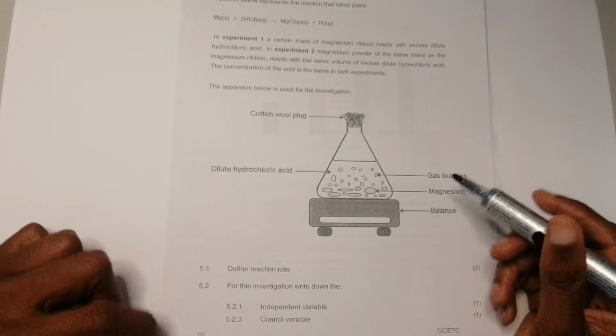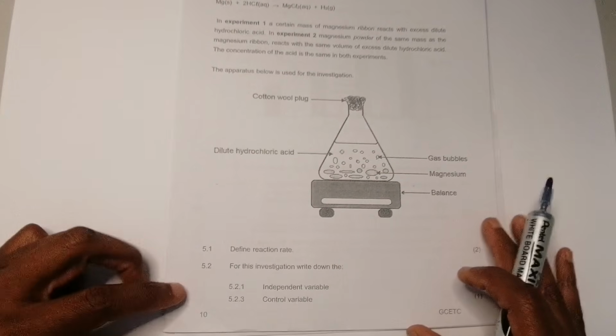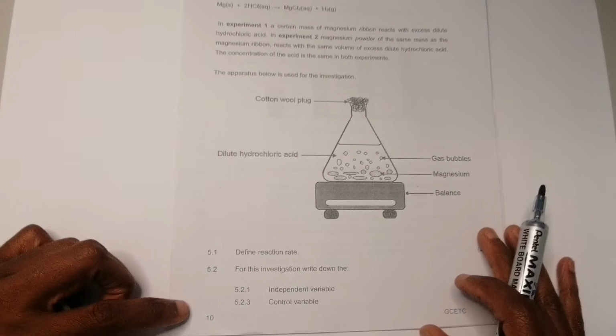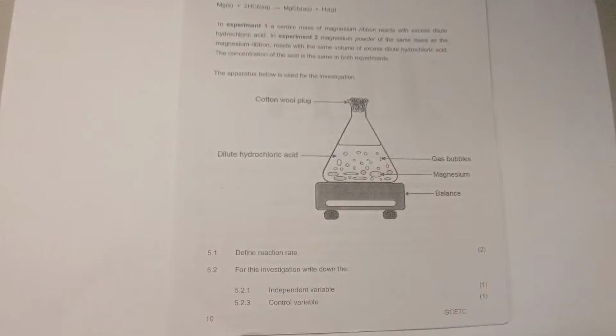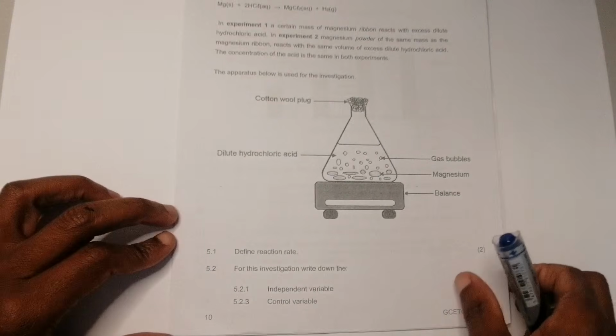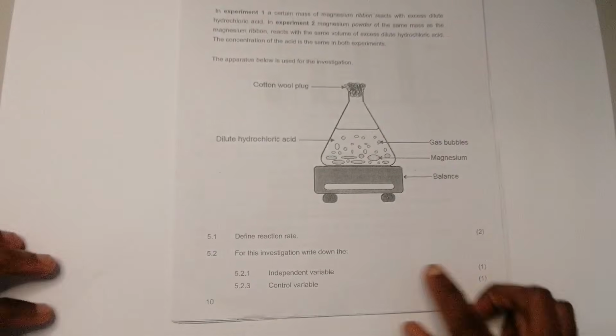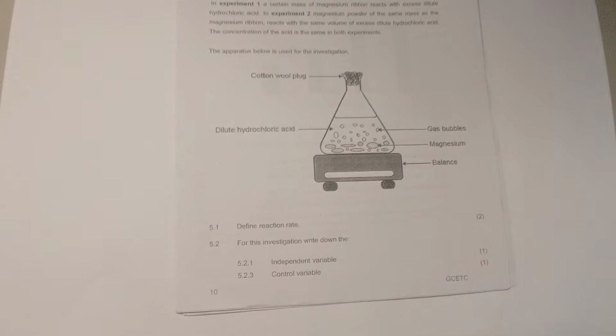Now, they say for this reaction, define reaction rate. Remember, we said it is the change in the amount of products formed per unit time. So it's the change in the amount of products formed, or you can say it's the change in the amount of reactants used per unit of time. And then they ask us this very important question. They say for this investigation, write down the independent variable.